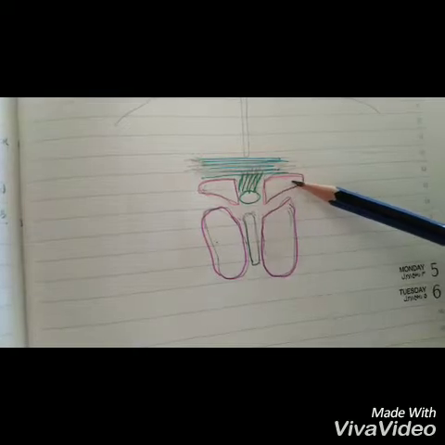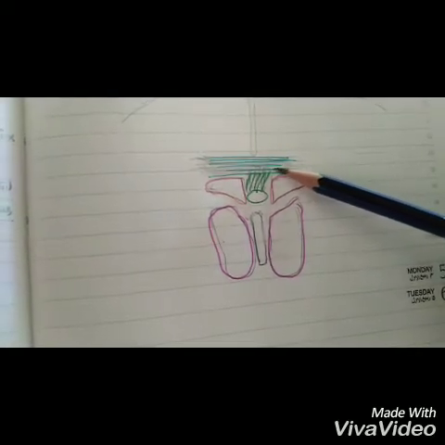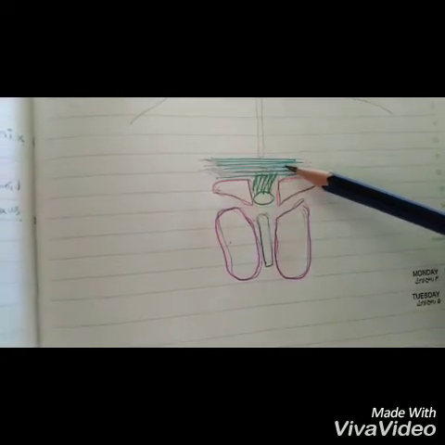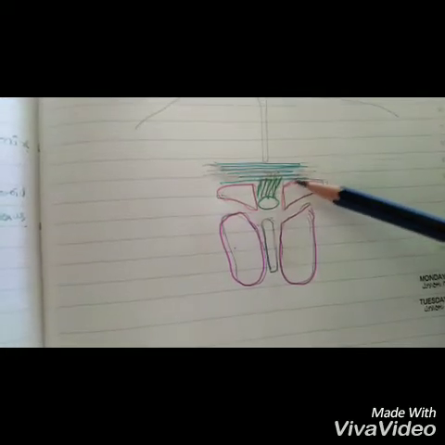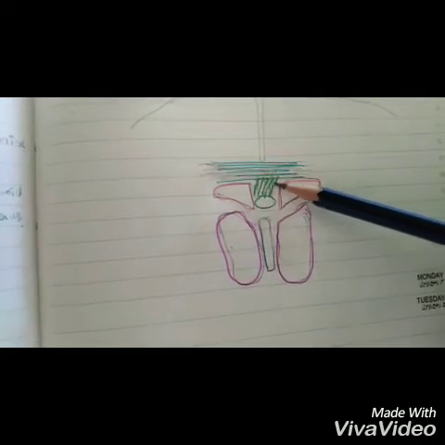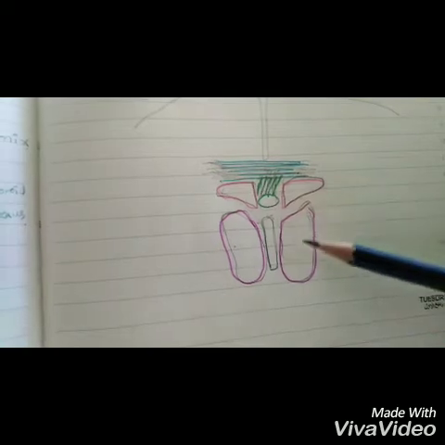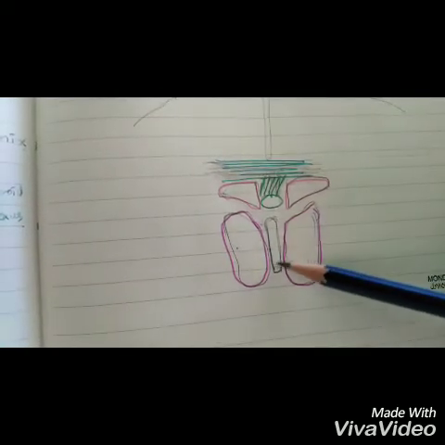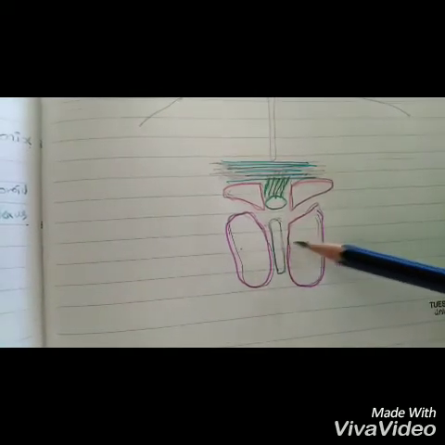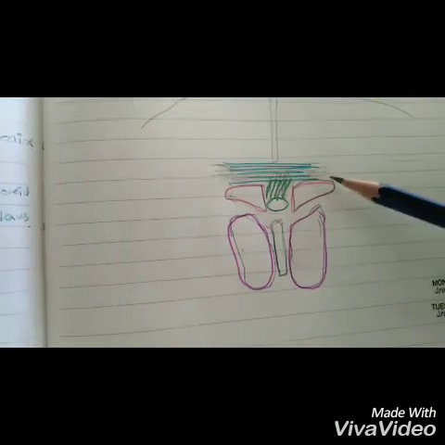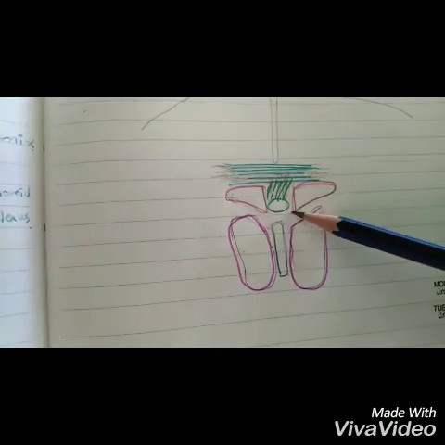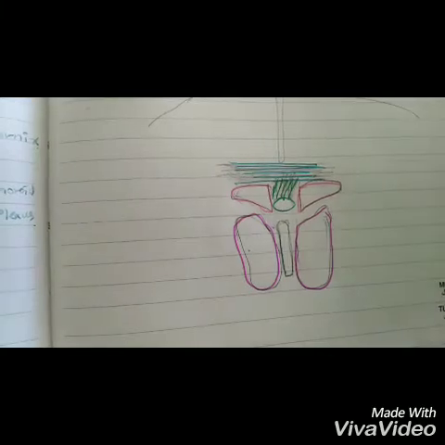The roof is formed by the undersurface of corpus callosum. Medial wall is formed by the septum pellucidum and the fornix. This is the cavity of third ventricle, which lies between two thalamus. And floor of the lateral ventricle is formed by the thalami.